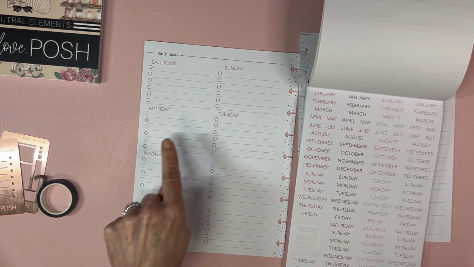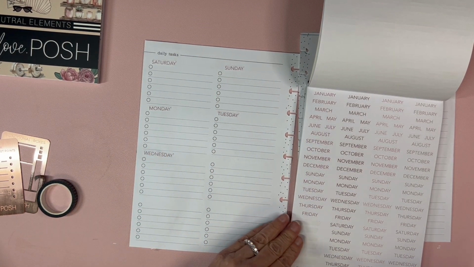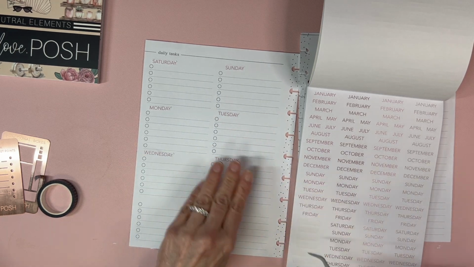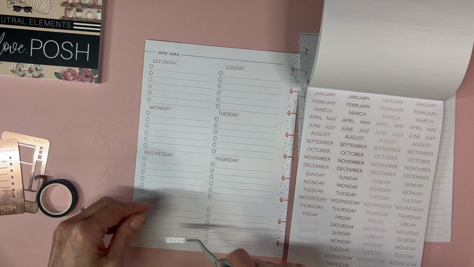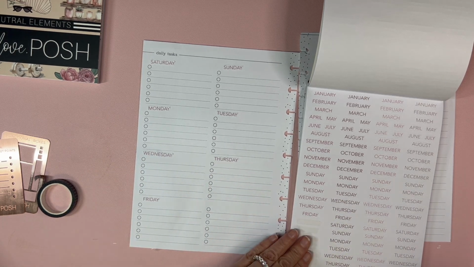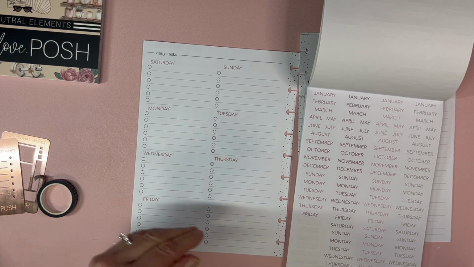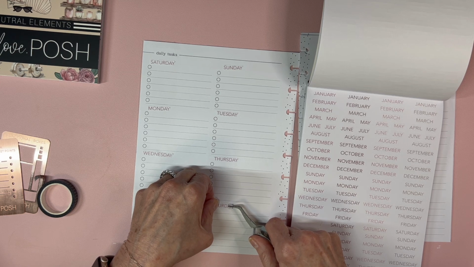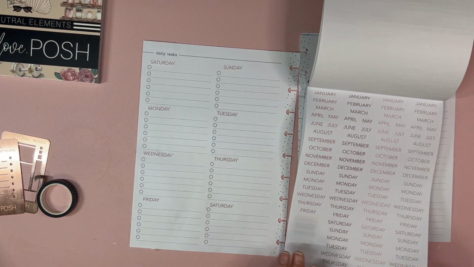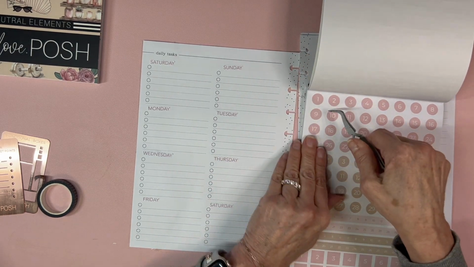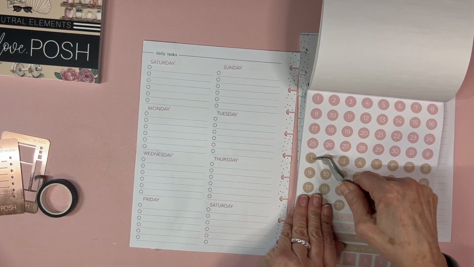Saturday, Sunday, Monday, Tuesday, Wednesday, Thursday, Friday, and then Saturday. And then I'll do the rest of them off camera. I don't want to bore you to death. Okay, now we can use these dates. This would be good. Let's use the brown.